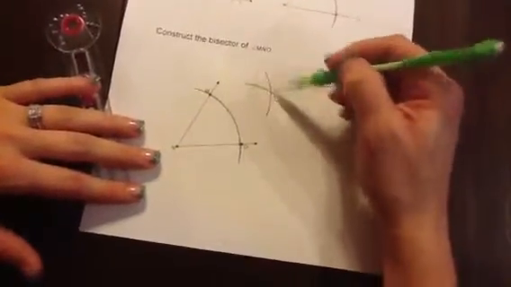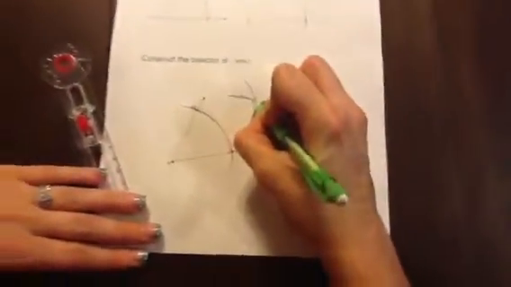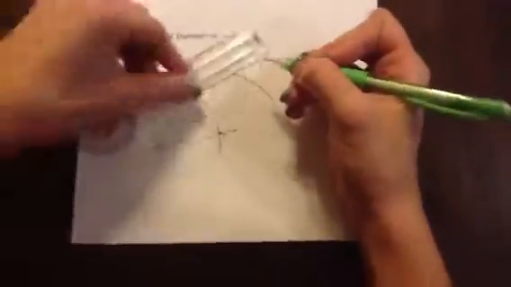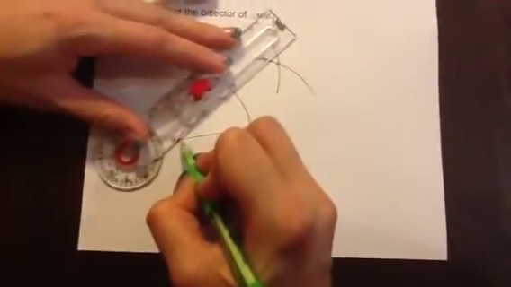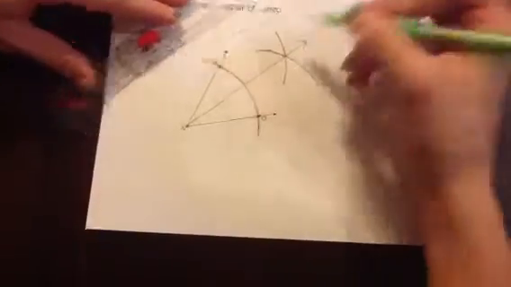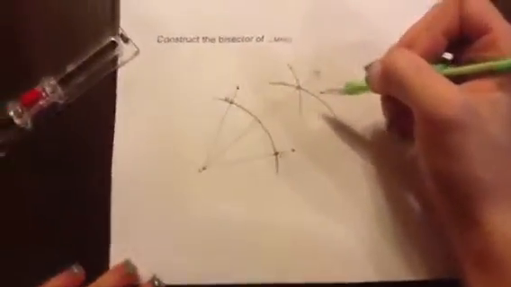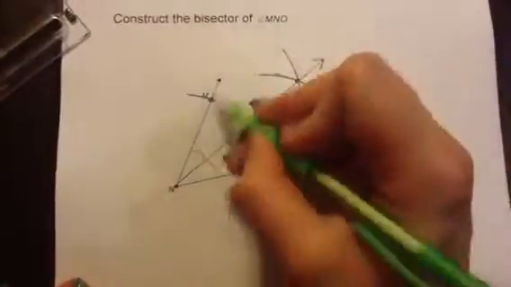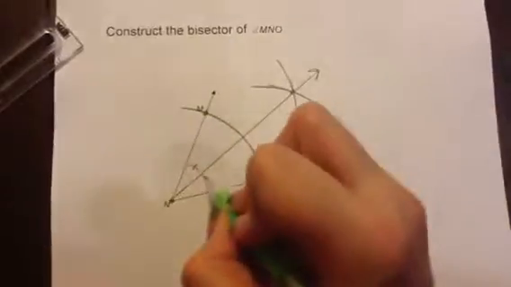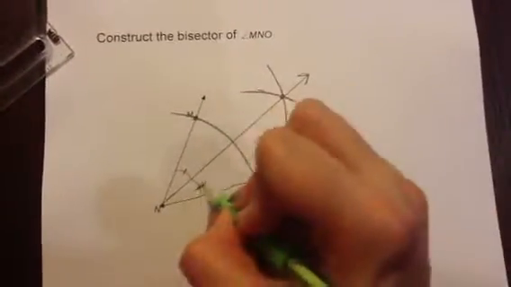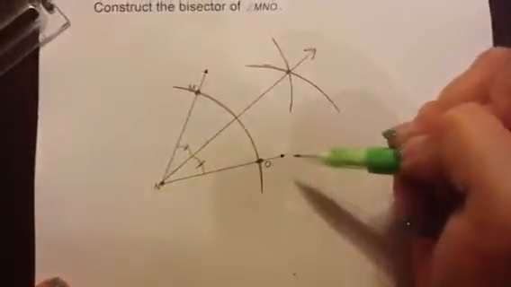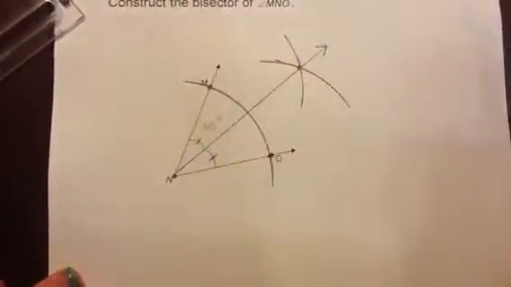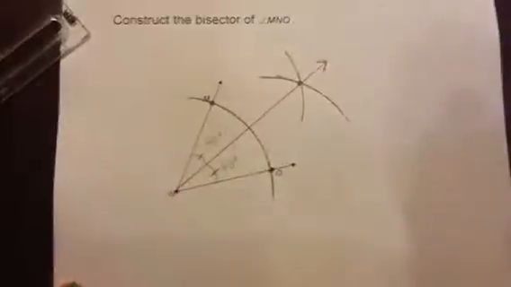And notice the two arcs cross. This intersection of where the two arcs cross, you connect that with your vertex N to make a ray on the straight edge of your compass. And that ray is the bisector of angle MNO. Remember, when it bisects an angle, that means the angle that it creates on top is congruent to the angle that it creates on the bottom, which means that their measures are exactly the same. So if this were 40 degrees, then this angle would also have to be 40 degrees.